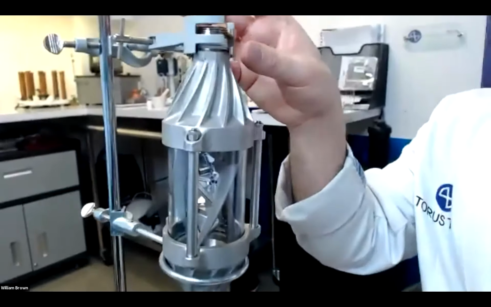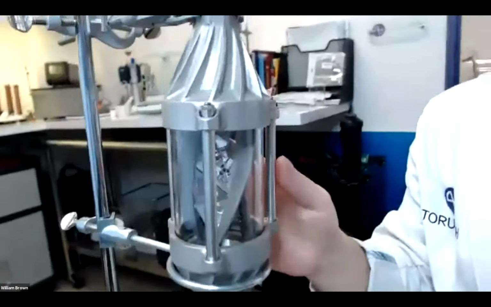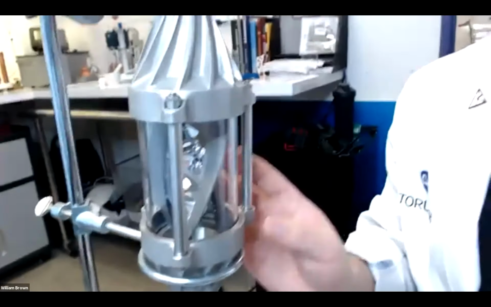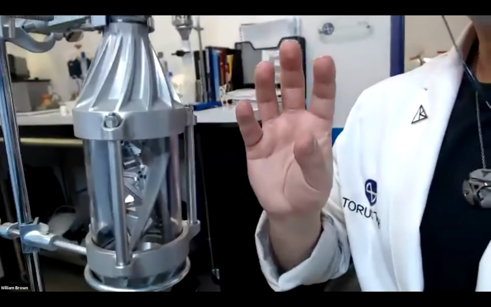Here we can pass water through the device. It's going to vortex. It's going to spin as it goes along the tetrahelix unit, because as we were just saying, the spin is very important.